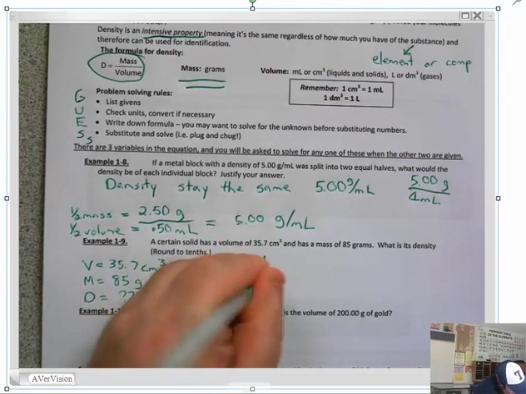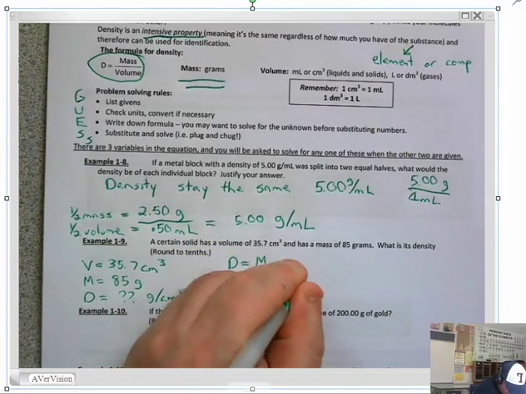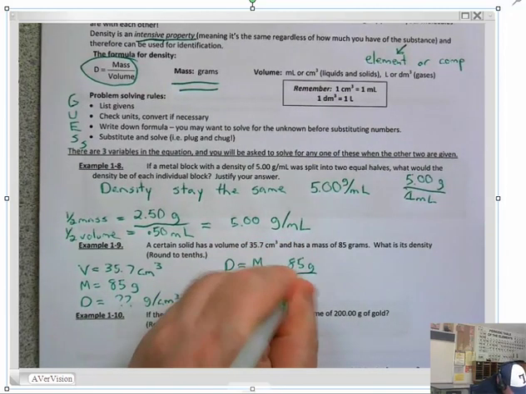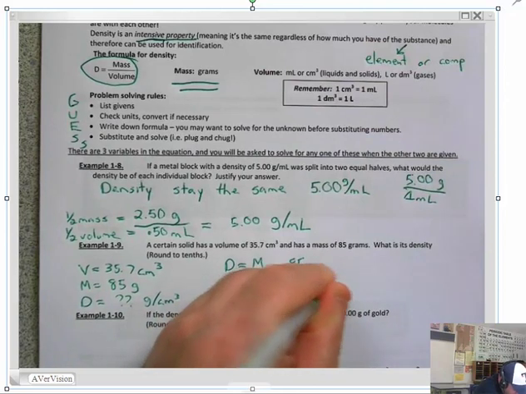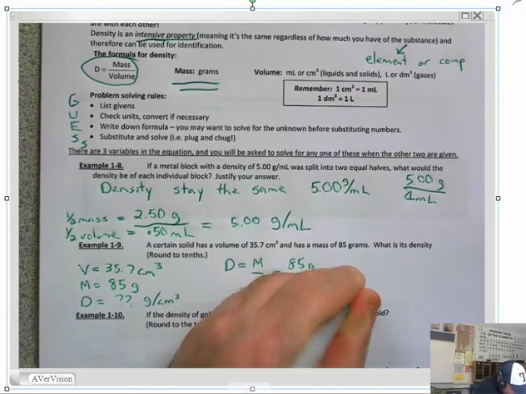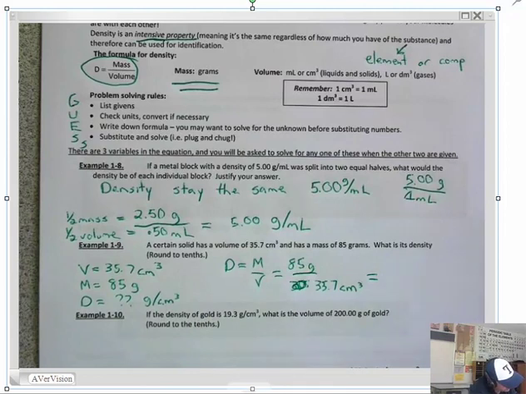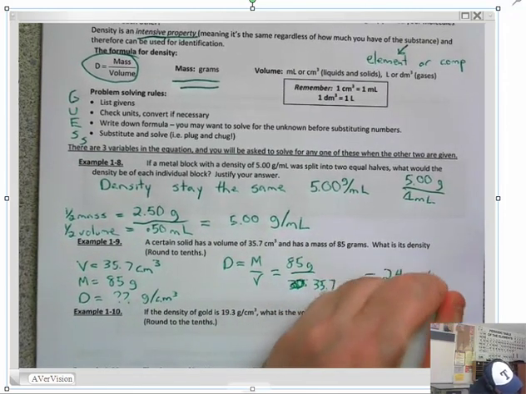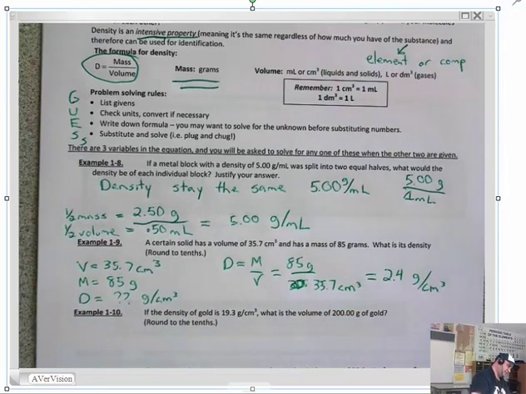Density equals mass over volume. We substitute in our numbers here. 85 grams divided by 35.7 centimeters cubed, and we get a density of 2.4, because it says to round to the tenth. Easily done.